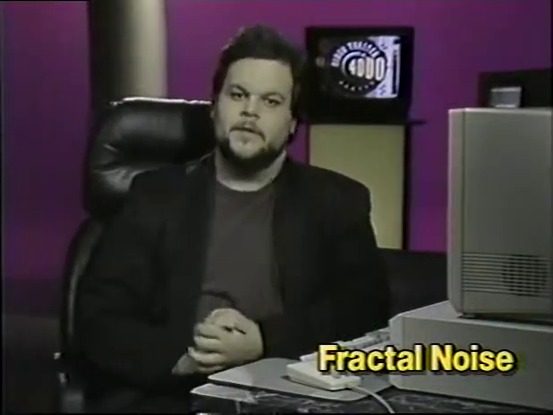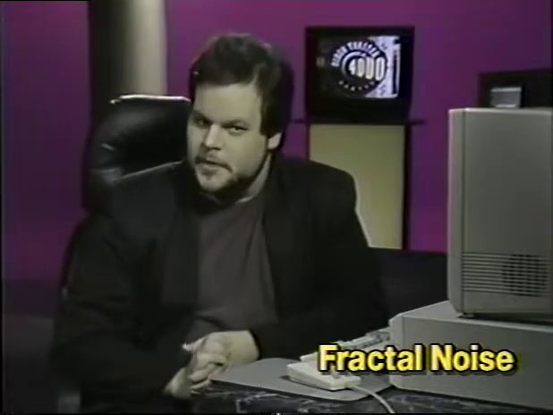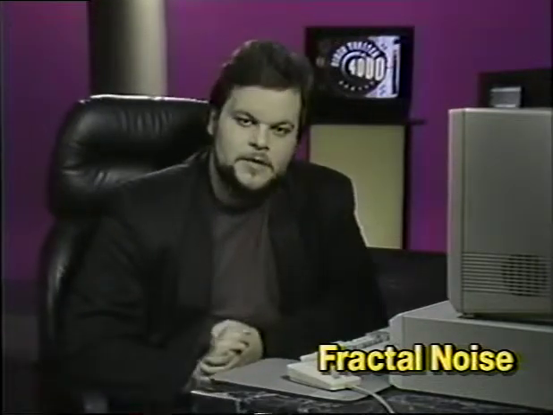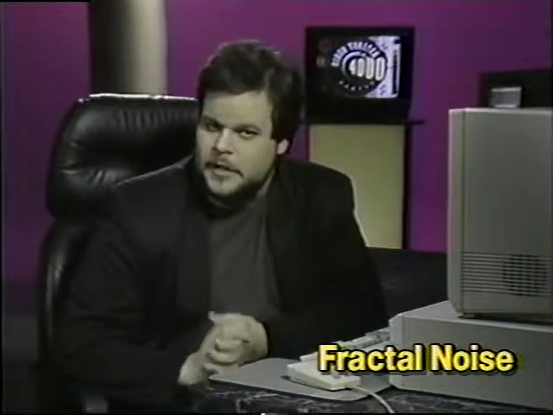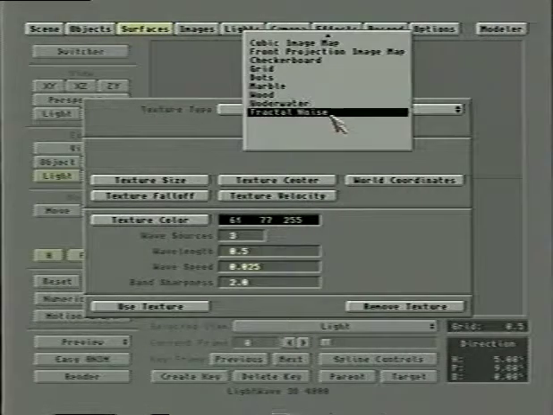Finally, let's talk about the last procedural type, and that's fractal noise. Now, fractals are a mathematics of nature, and basically what fractals do is they produce random patterns, but they're not too random. An example of fractals that comes up all the time is cloud patterns, for instance, or the edge of a seashore. These are patterns that are random. There's no repeating to them, but on the other hand, they're not crazy random. They're not anarchy. So let's go to fractals here and see what we have for settings.